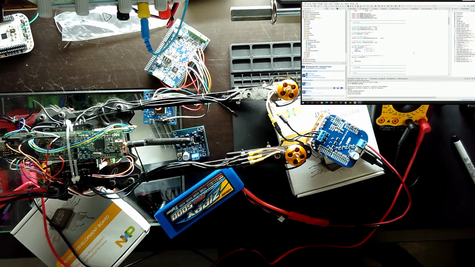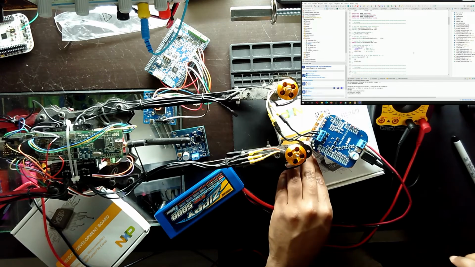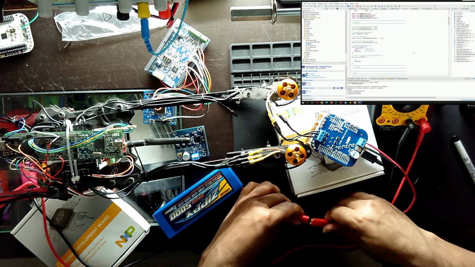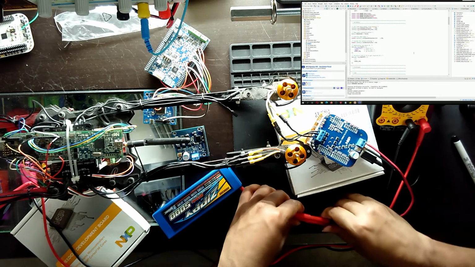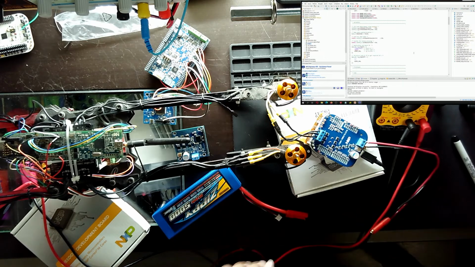Okay. I can disconnect and add the power again. So yeah, it's not particularly working.